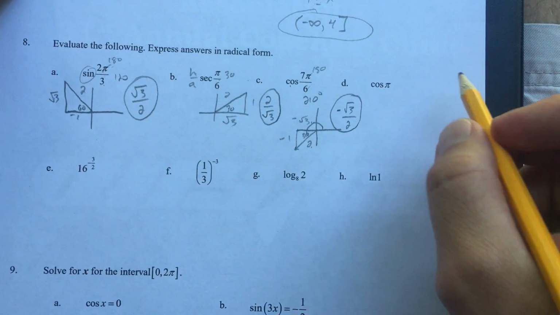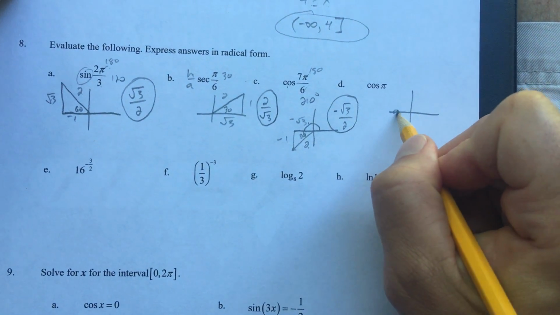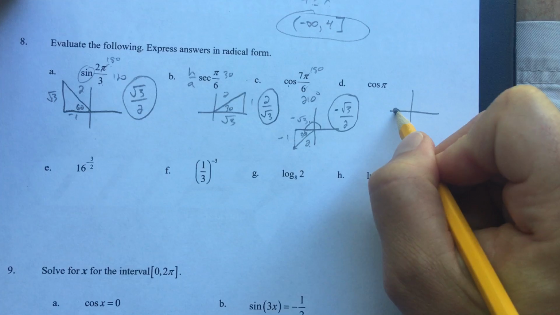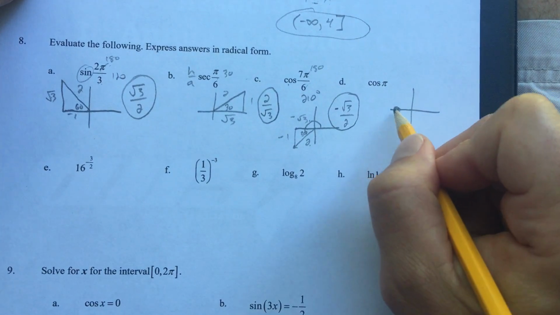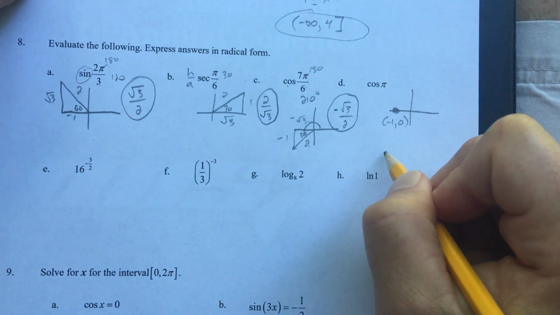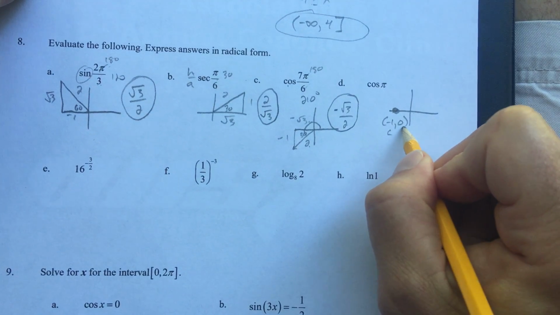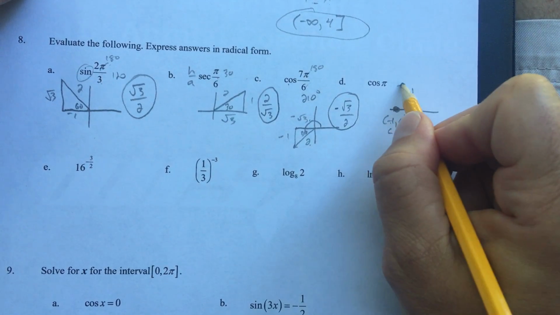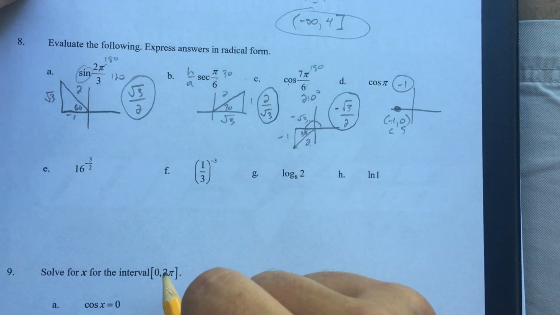And then our last one here, cosine of pi, is right on the axis. So again, you got two options here. One option is just move one space over. Negative 1, 0 would be that point. First number is cosine, second number is sine. So cosine of pi would be negative 1.